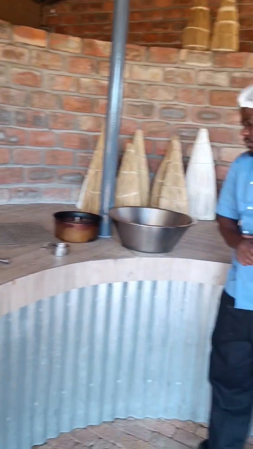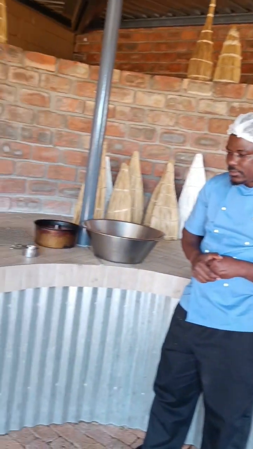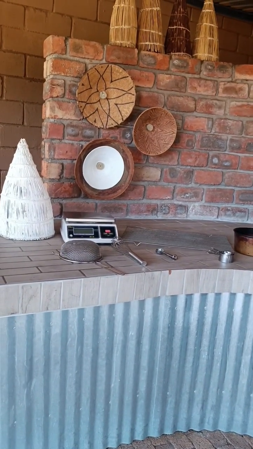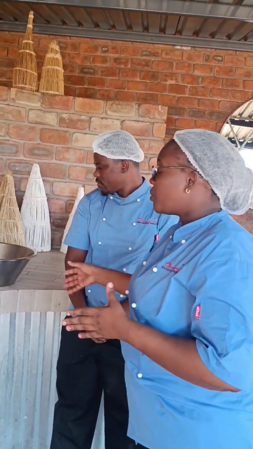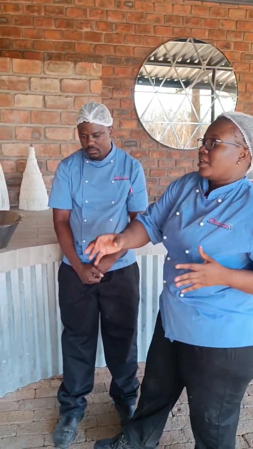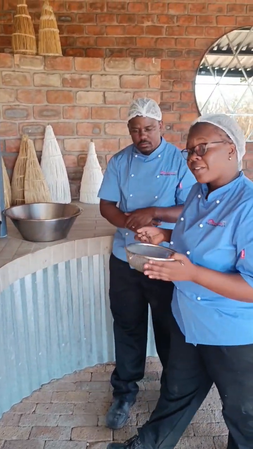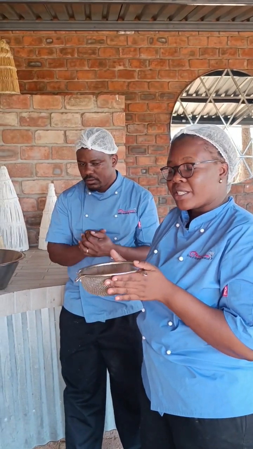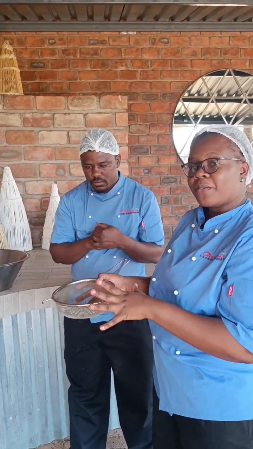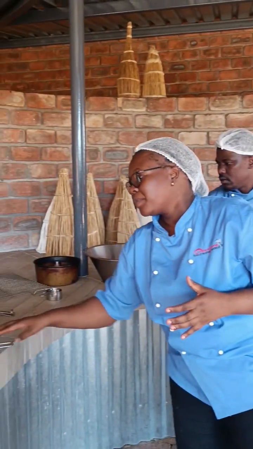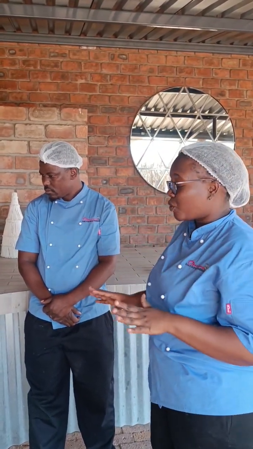Anything else? Ambassador, come. Yes, you can name it. Okay, to finalize or to add to what Moses said, this is a mixing bowl where we put all our ingredients and then we mix them to combine. This is a sieve. We use it to sieve the dry ingredients, like the cocoa and the flour, and it also helps the cake. It puts air in between when you're sieving, then the cake becomes softer.